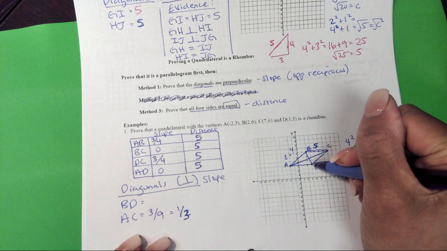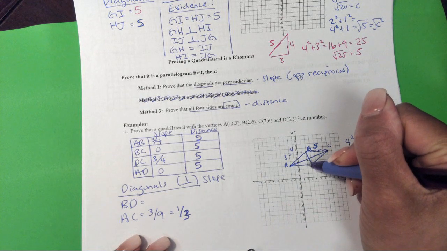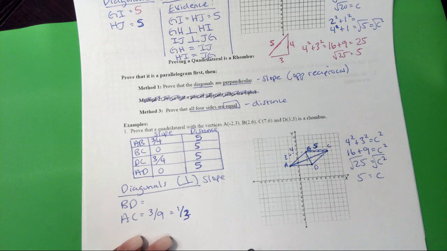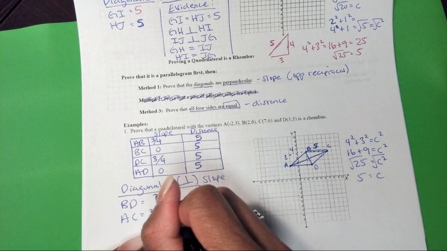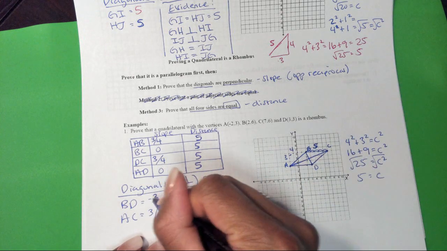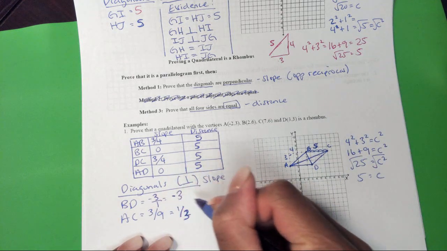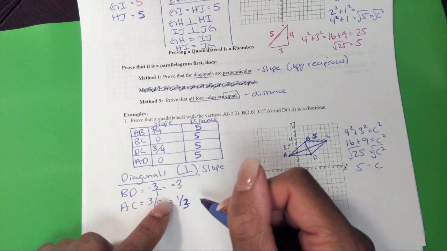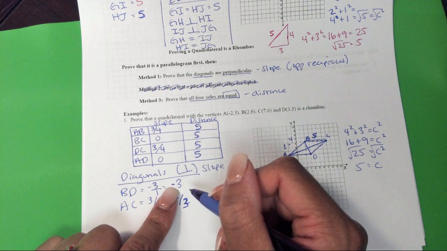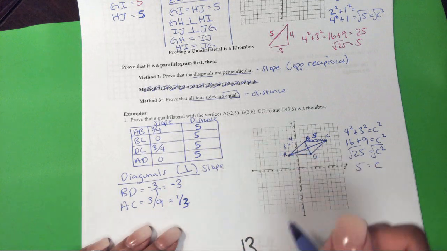And then if I do BD, I went over 1 and I rose up 3. However, my line is decreasing, so it is a -3. And these are definitely opposite reciprocals of each other. I have a positive 1/3, and the perpendicular slope to that is -3.